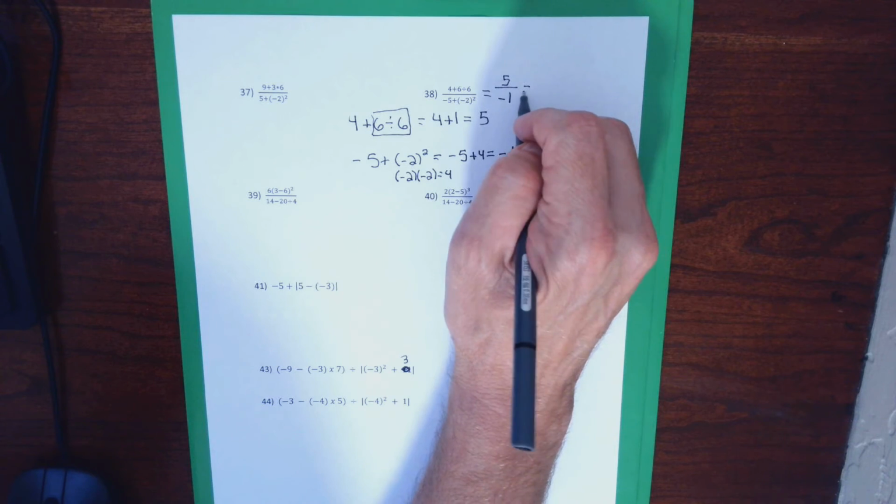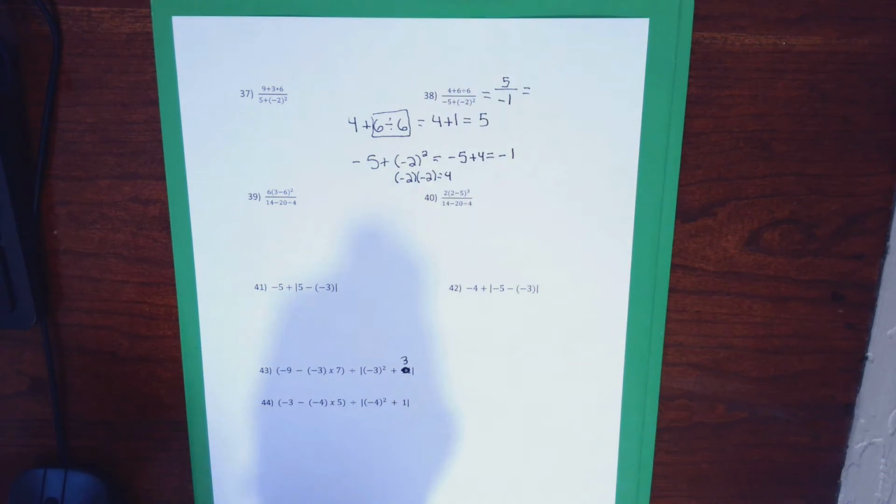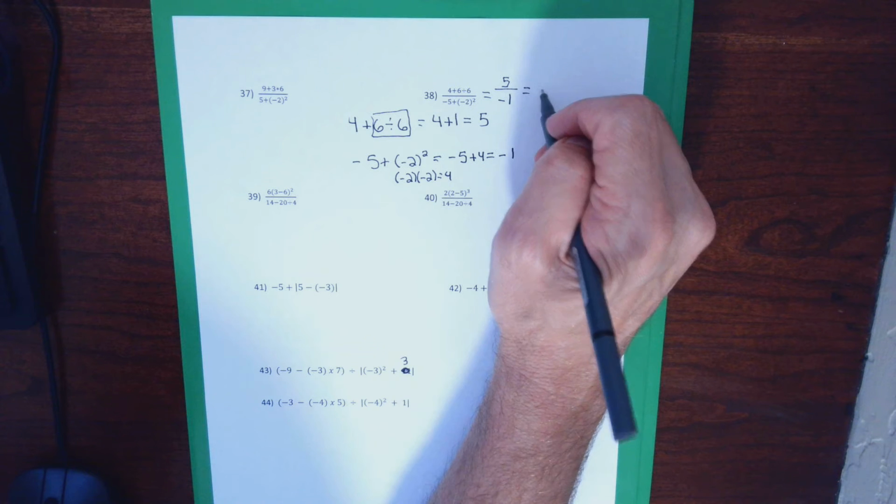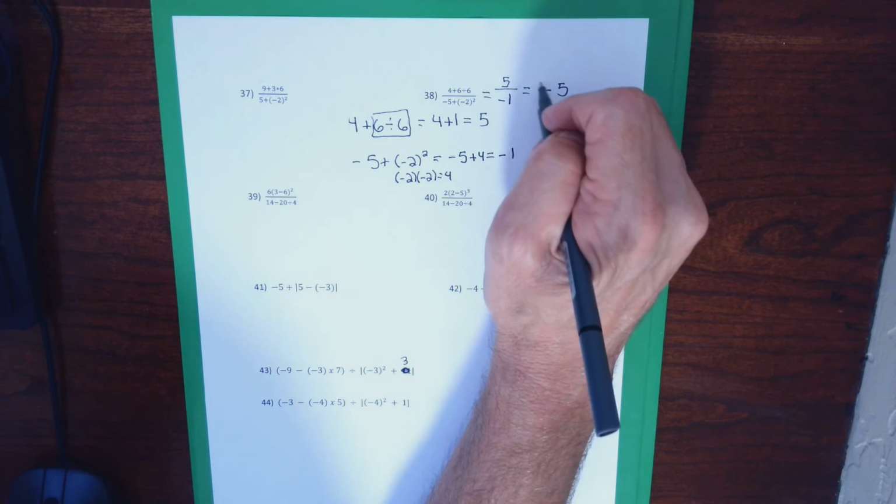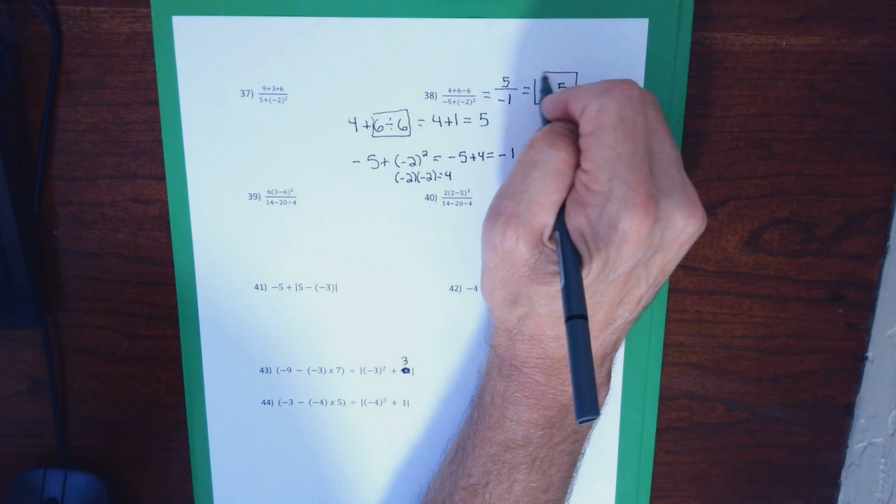So the numerator simplifies to 5, the denominator simplifies to negative 1. I'm left with positive divided by negative, which is a negative, and 5 divided by 1 is 5. So the answer to 38 should be negative 5.